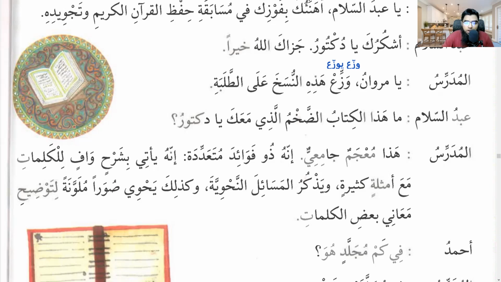So we learned talib, the plural is tullab. There's another plural on the pattern of fa'ala, it is talabah. This is a confusing one because you think this is a female student, talibatun. No, this is talabah. The pattern is fa'alatun, another pattern for broken plural. So if you see talabatun, don't get confused with this ta. Like fityatun, ikhwatun, same thing, fa'alatun.